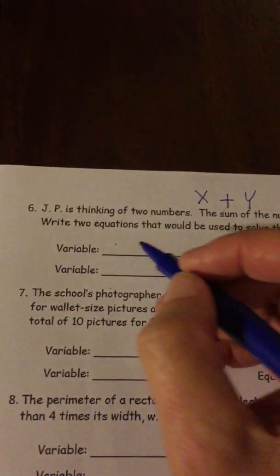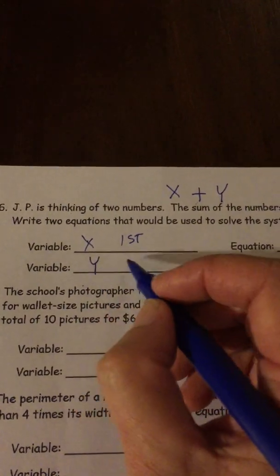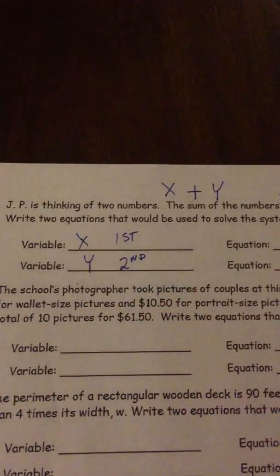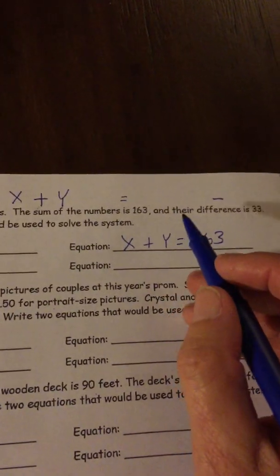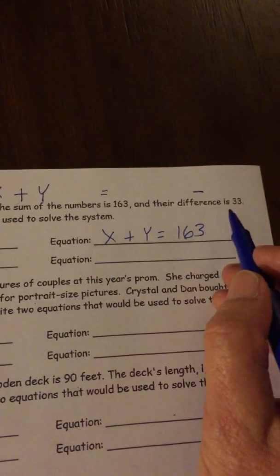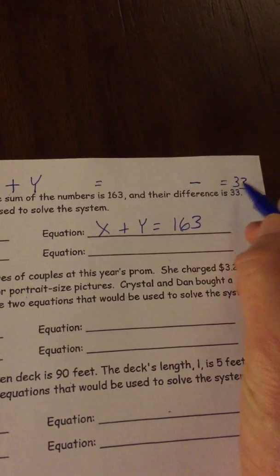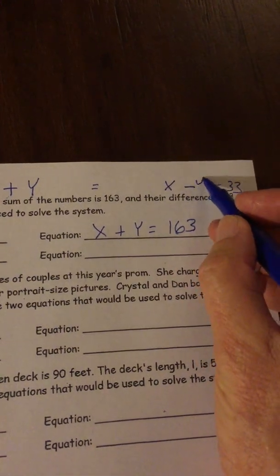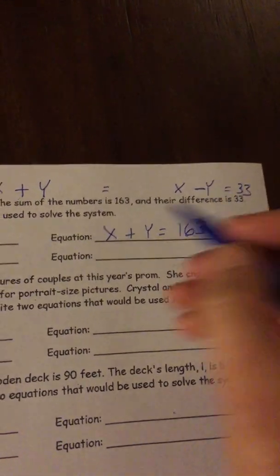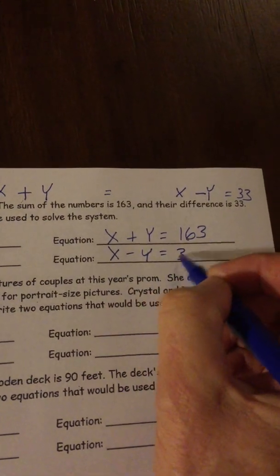Okay? Now remember, we're going to let X just be the first number, and Y is going to be my second number. That's simple. Second sentence, or the second part of this, and their difference is 33. So remember, is your equal sign. So it's going to equal 33. What is difference? That's subtraction. So if I take X minus Y, it equals 33. There's my second equation. X minus Y equals 33.